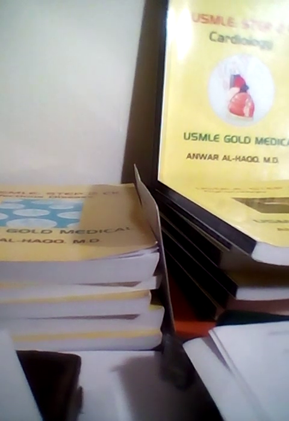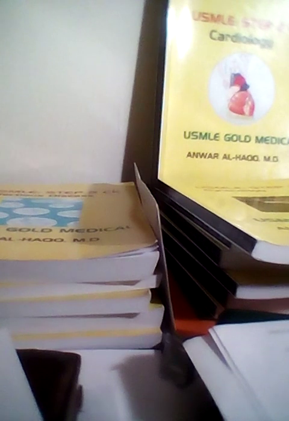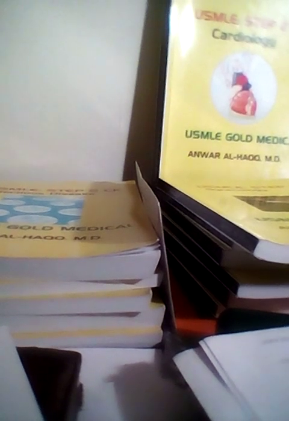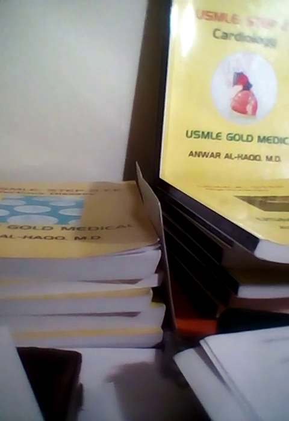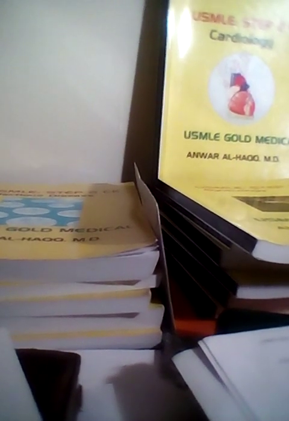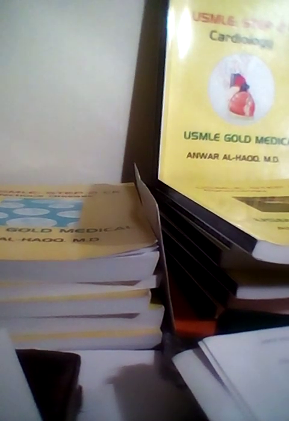So the mean corpuscular volume is below, less than 80 fL. When the mean corpuscular volume is below 80, we think the person could have iron deficiency anemia, which is the most common cause of microcytic anemia, or anemia of chronic disease.